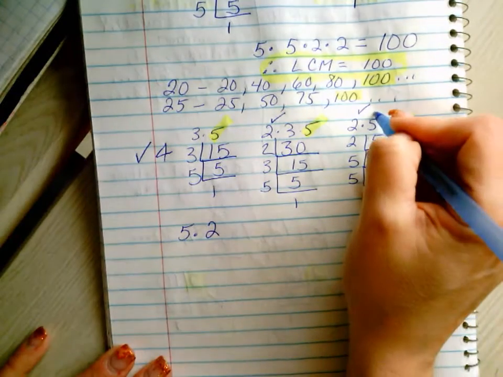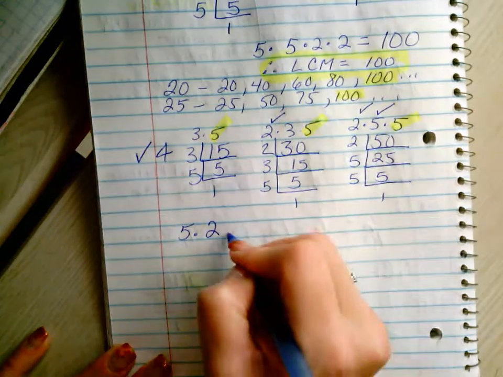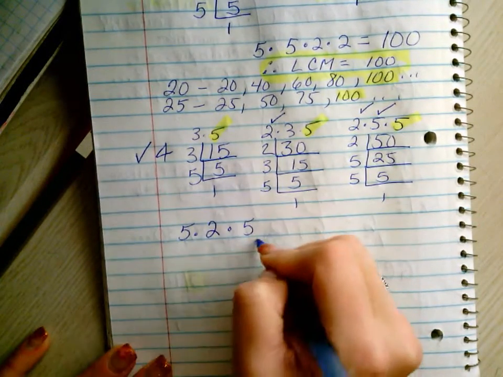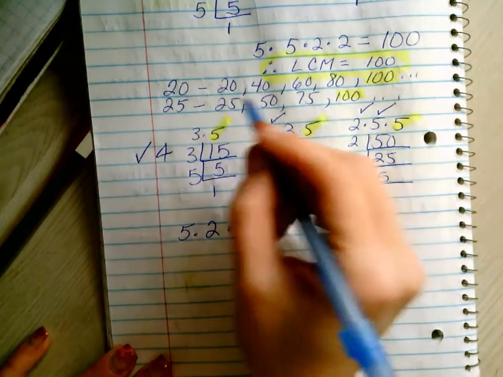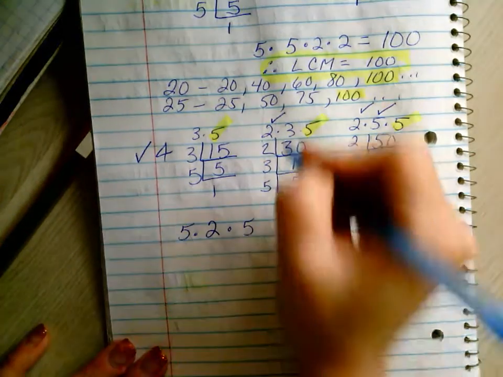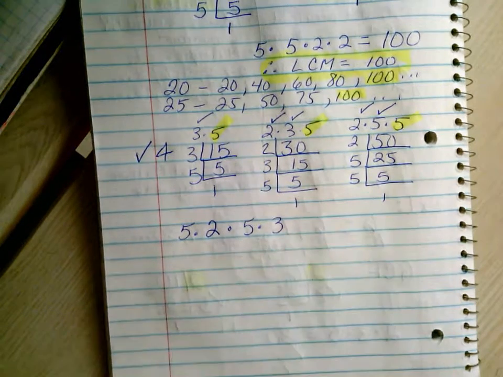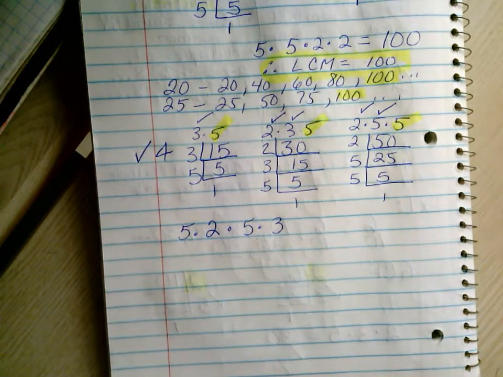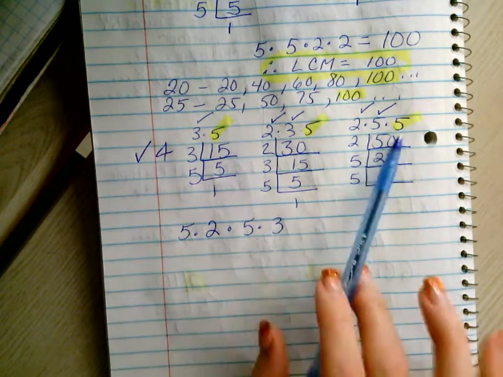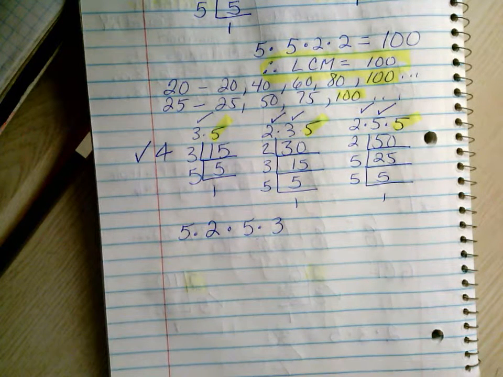Okay? Another 5 is present. And then a 3 is present in 2 of them. Okay? You only list it as many times as it appears in more than one factor.